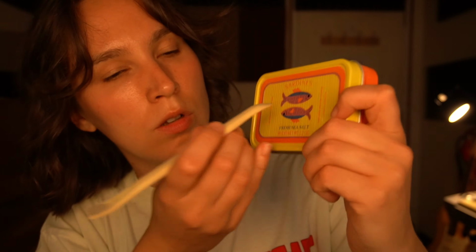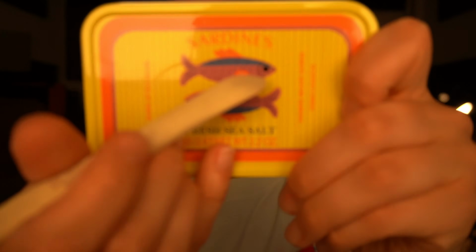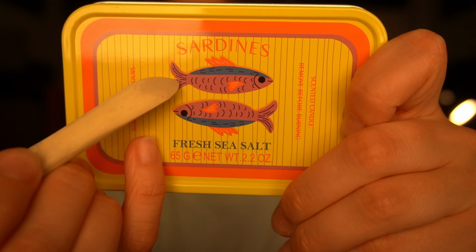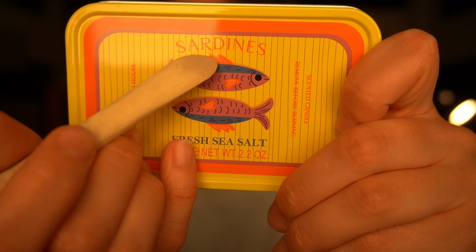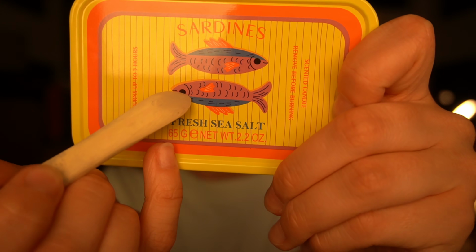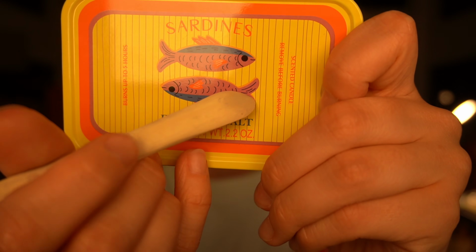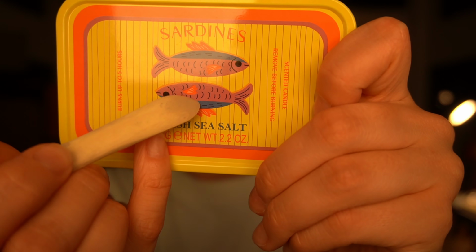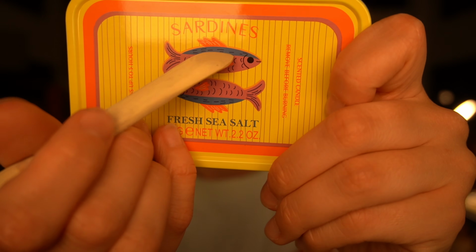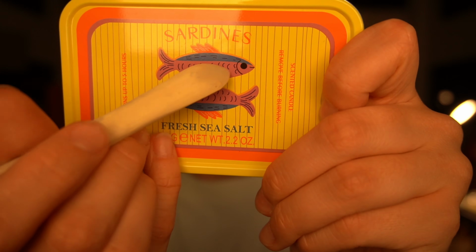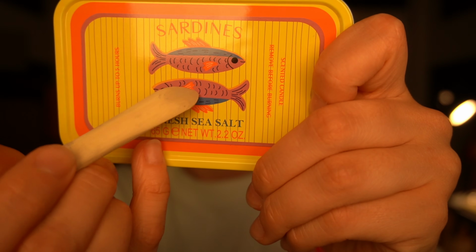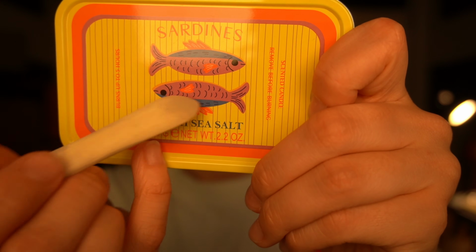Alright. Can you look once more at sardine number 1? Good. Look at the eye. Look at the tail. Look here. Looking at the eye of sardine number 2. Good. How many colours can you see on the sardines? Good. Including the eyes. Any different colours on sardine number 2?